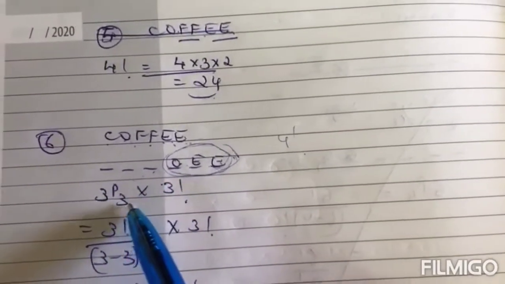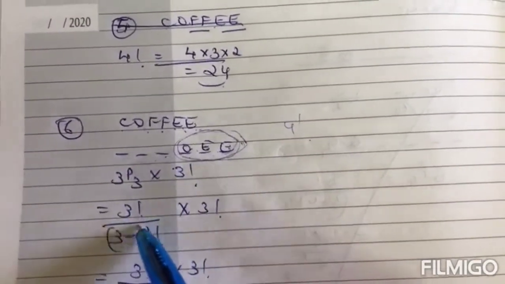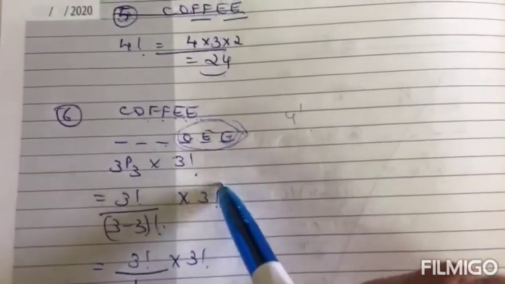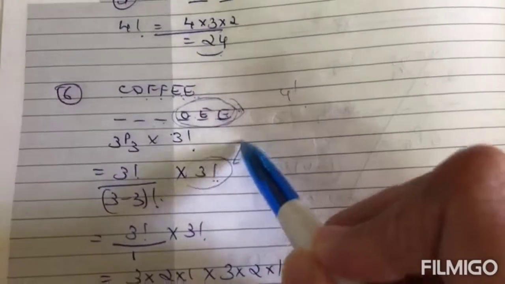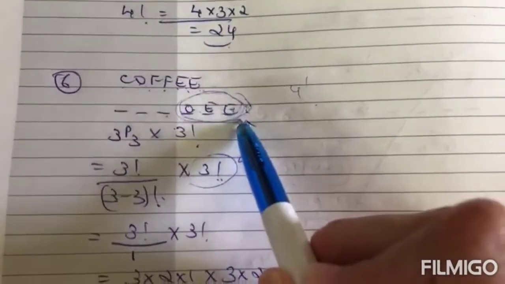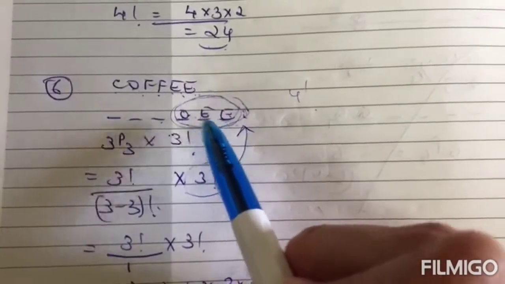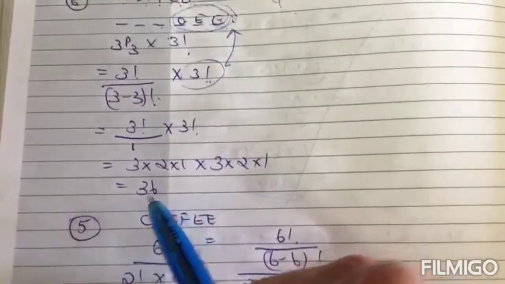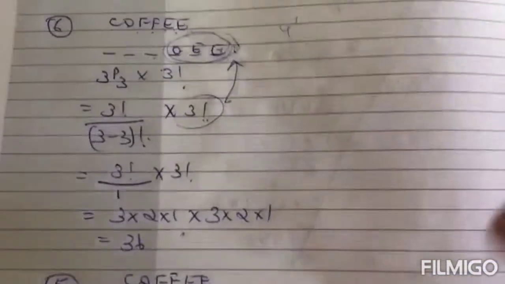3 letters to be arranged in 3 places is this: 3 factorial divided by (3 minus 3) factorial into 3 factorial. What is this 3 factorial? It tells us the number of ways in which these 3 vowels can be arranged. It can be O, E, E. It can be E, O, E. It can be E, E, O. So when you simplify, you will get 36. Clear?